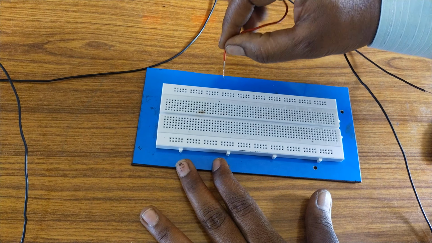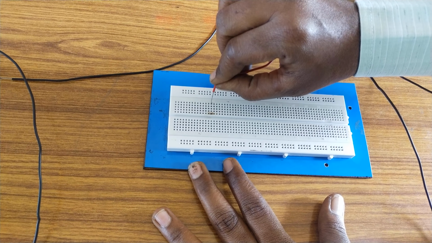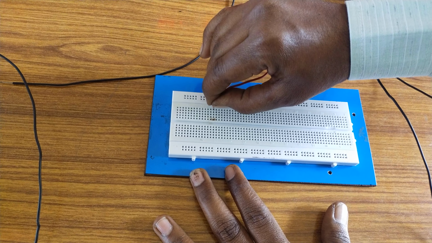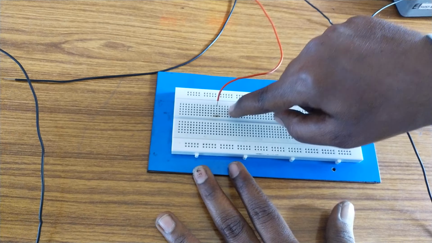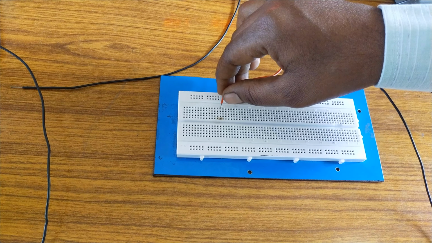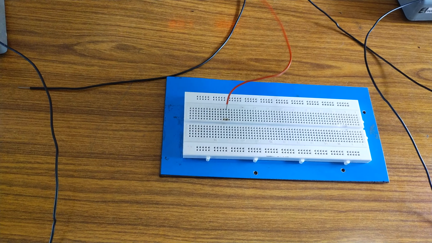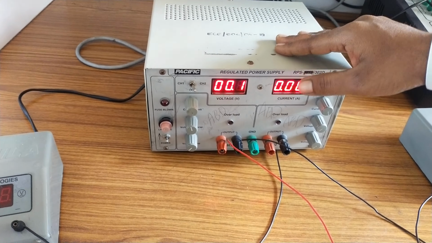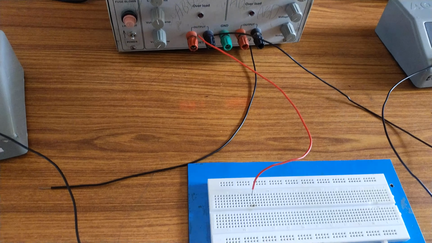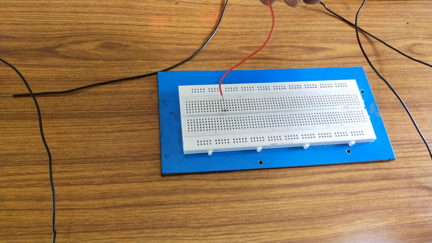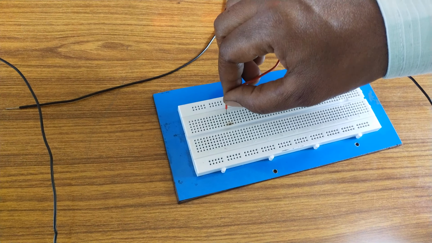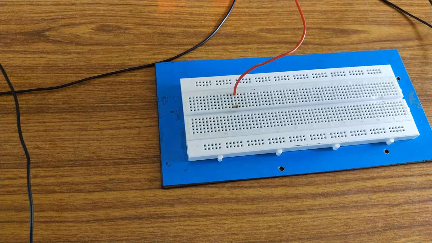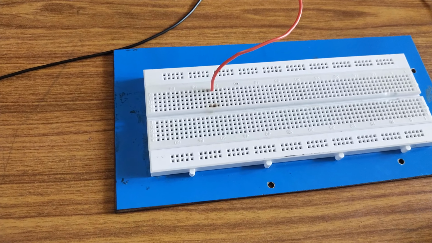First we take the breadboard and connect the positive supply here. You can see the link in the description for how the breadboard works. The positive terminal of the RPS, the regulated power supply, is connected to the breadboard according to this experiment.